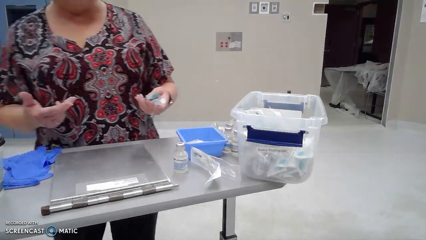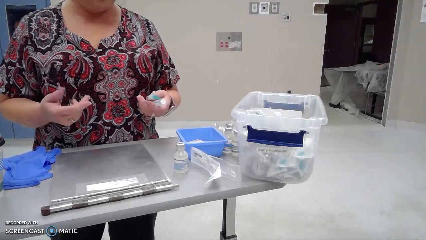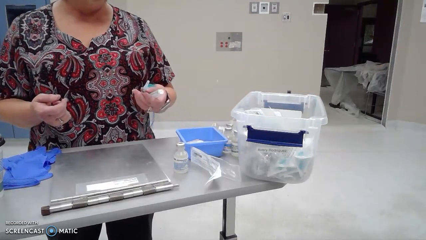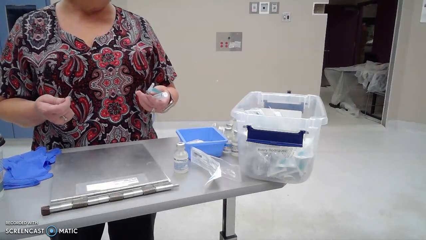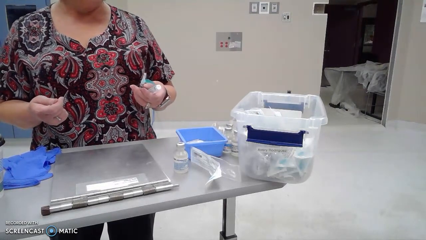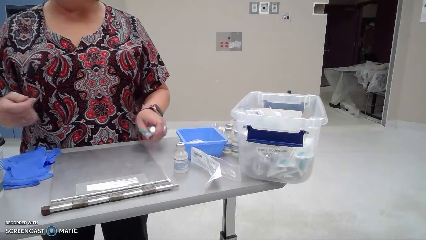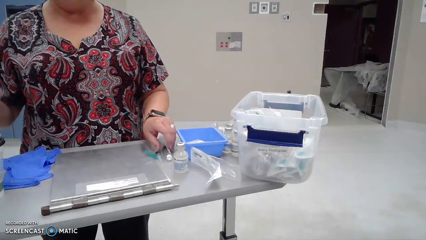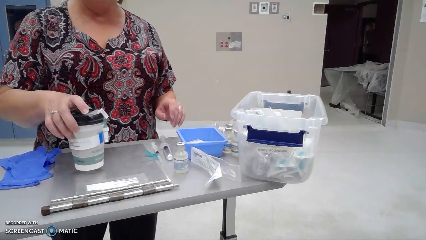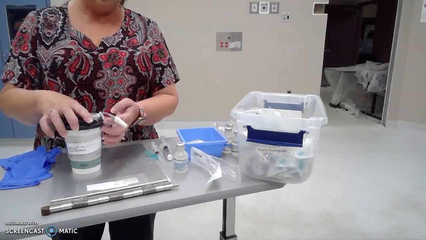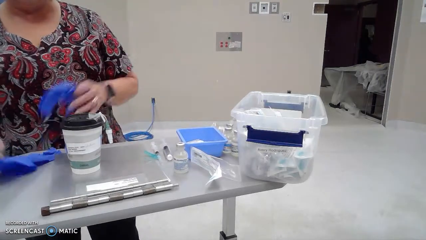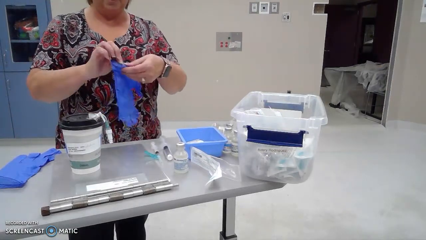Now I have already looked up and know that I can give Benadryl 1 milligram over 1 minute. So I am going to come to my patient's room. And I have her armband I will check. I'm going to put my gloves on now because I am about to access something to my patient.